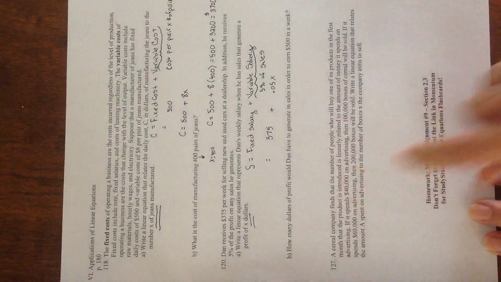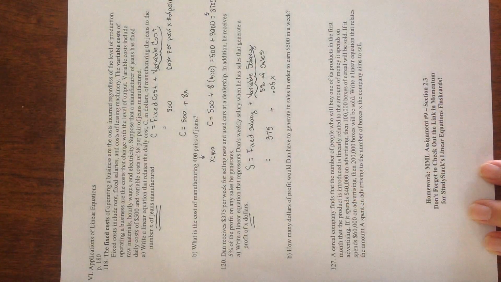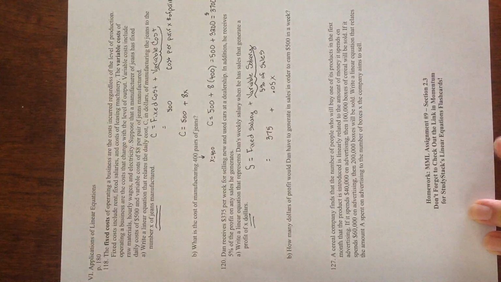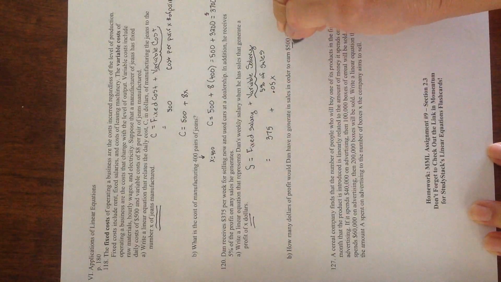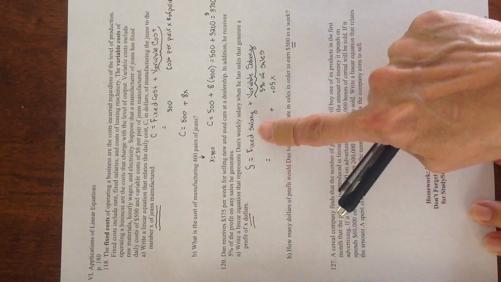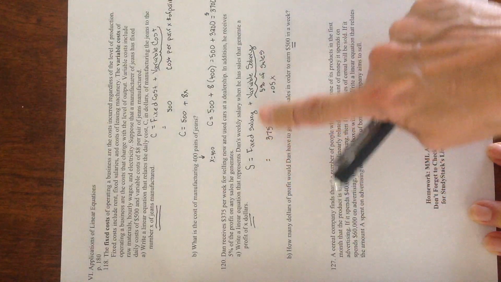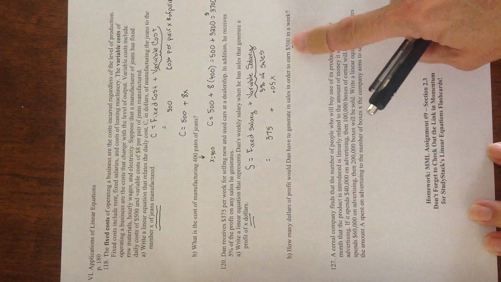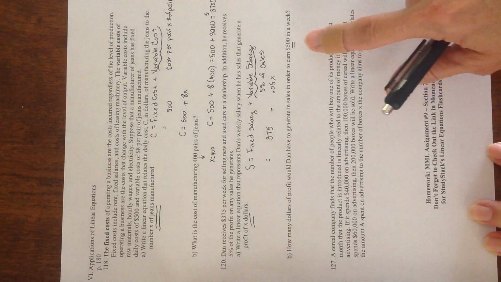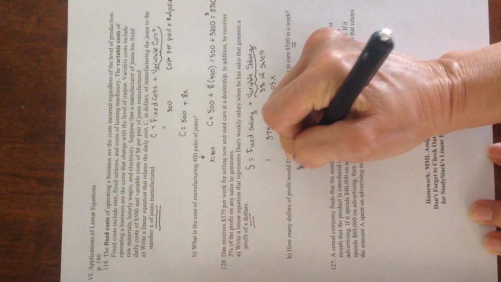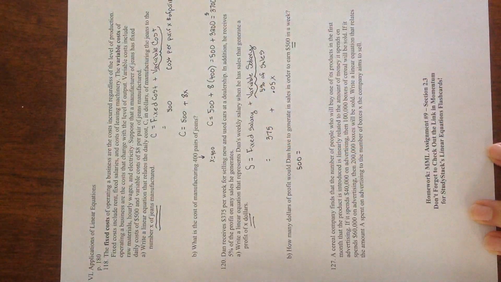The B part says how many dollars of profit would Dan have to generate in order to earn $500 a week? Is that $500 his total salary, fixed salary, or variable salary? Well, that's how much he wants to earn. That's what he wants in his total salary. So we have to put 500 in place of total salary.